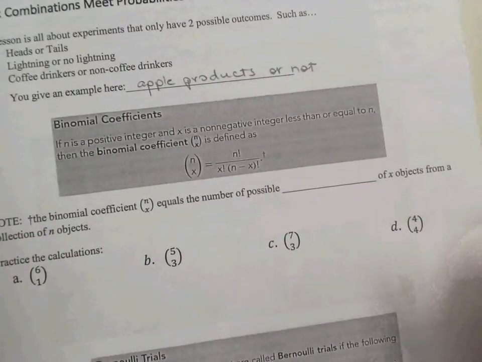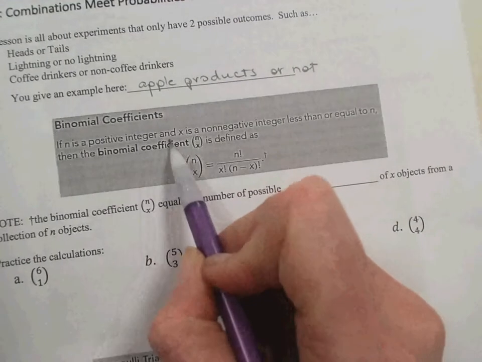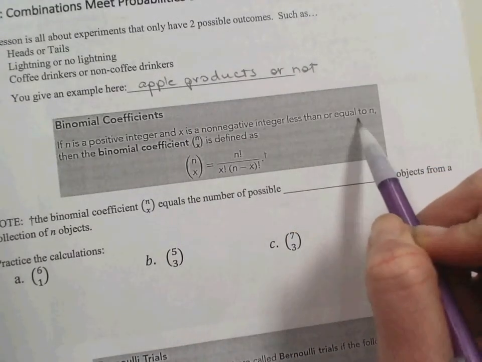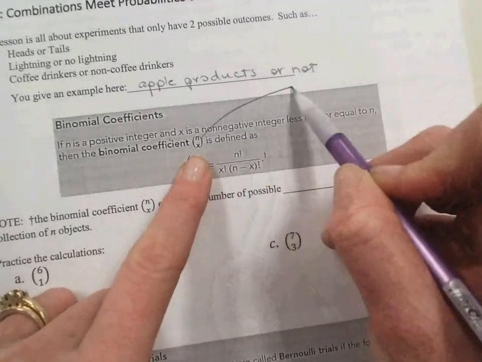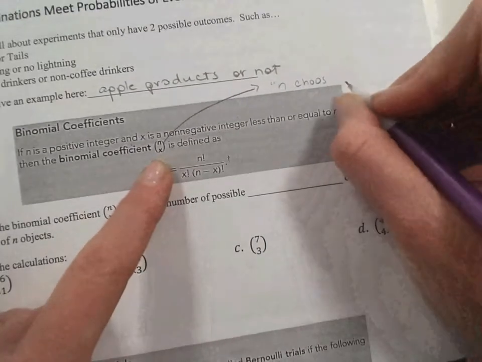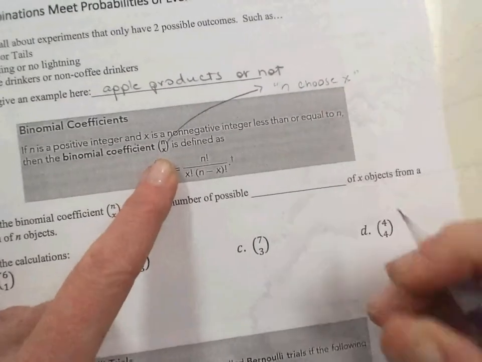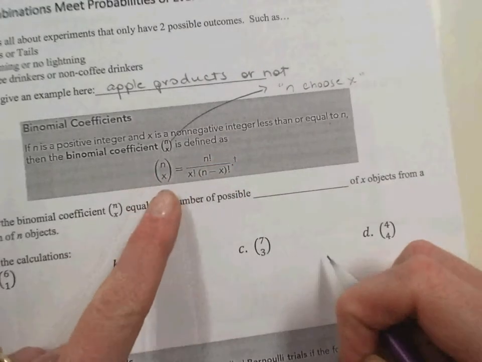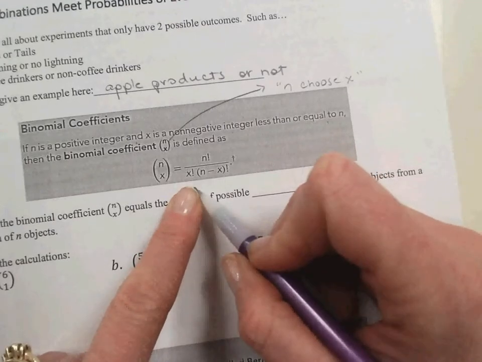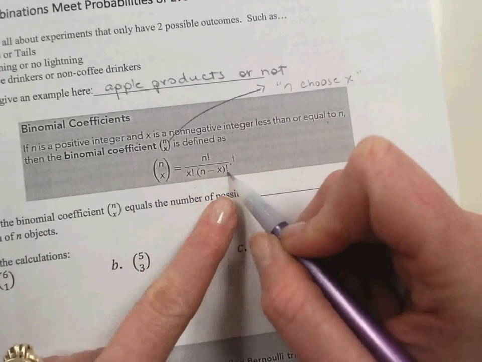All right. So binomial coefficients we'll use those as part of the process of calculating these probabilities. So if n is a positive integer and x is a non-negative integer less than or equal to n, then the binomial coefficient n choose x is defined as n choose x equals n factorial over x factorial times n minus x factorial.